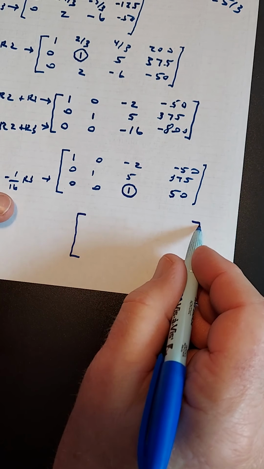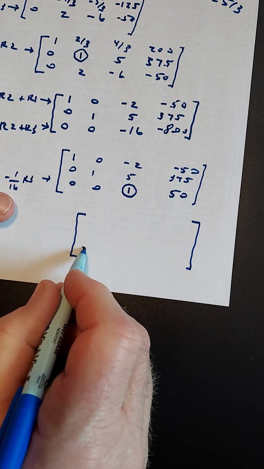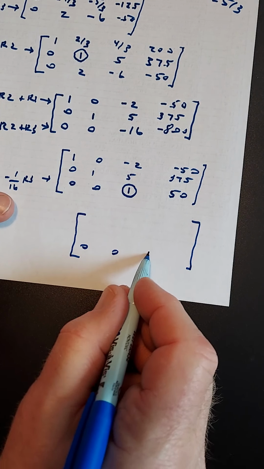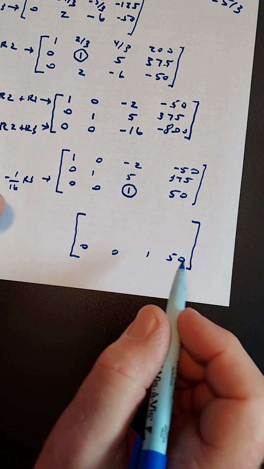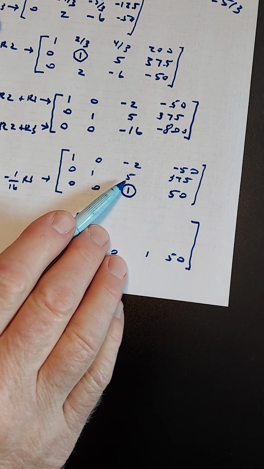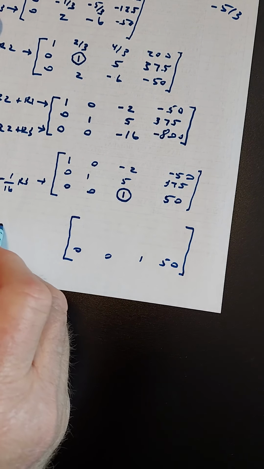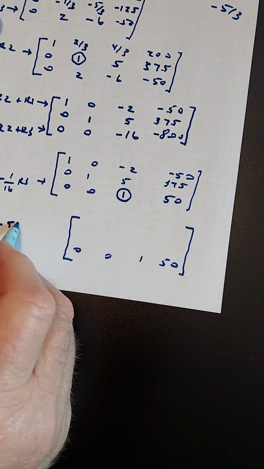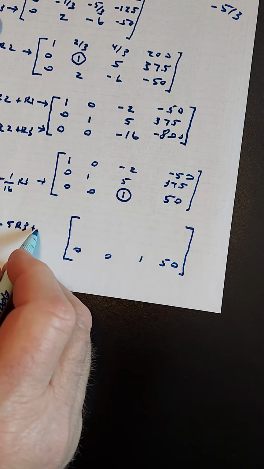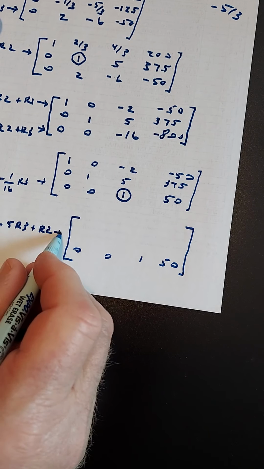Bottom row is done. I'm just going to go ahead and put it first. Now you want to get a 0 here, so we're going to multiply by -5. So that's -5 times row 3 plus row 2.